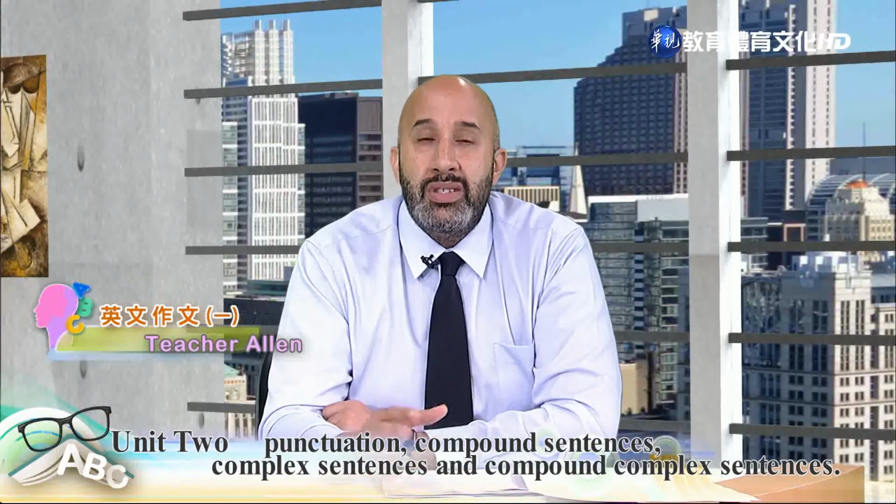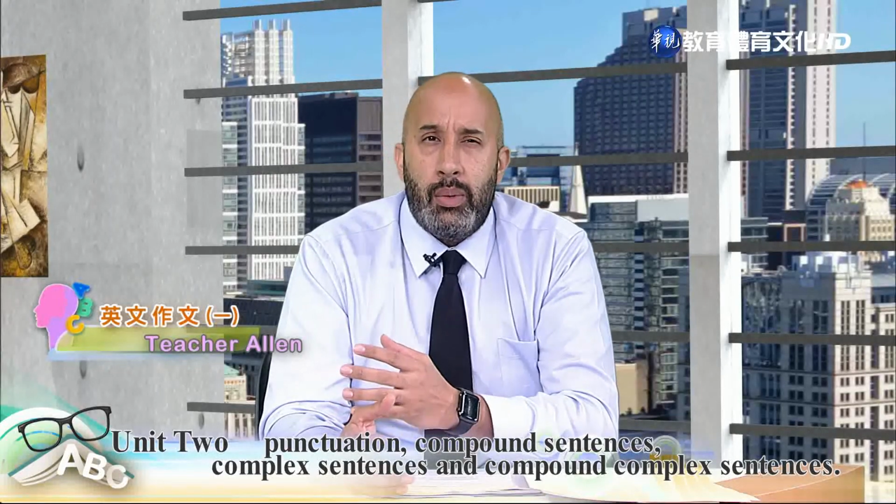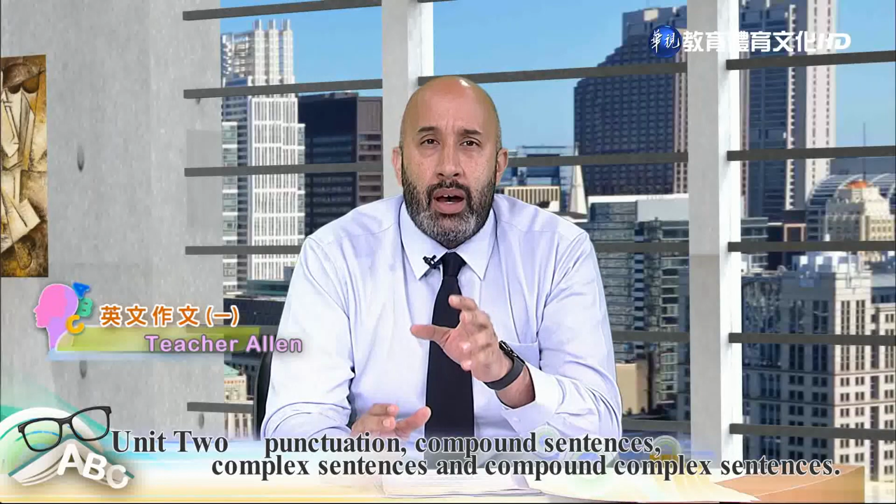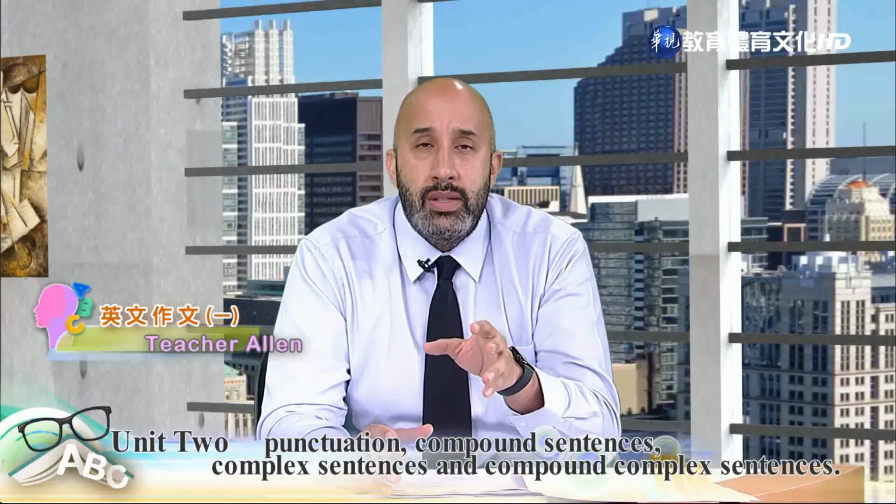Okay, so now let's move on to commas. A comma is used to separate things. We will see this later in the unit to separate compound sentences, but the comma also separates clauses and items being listed.